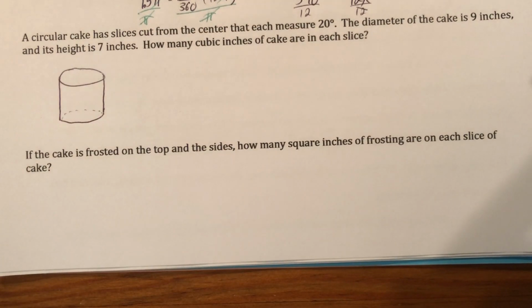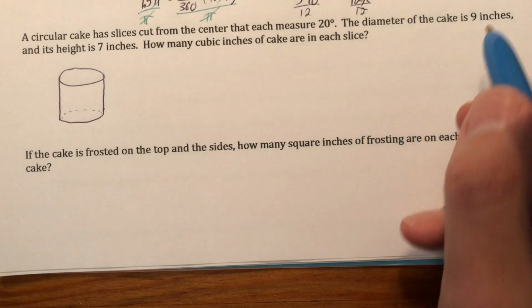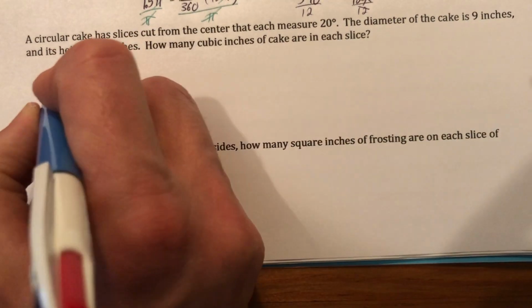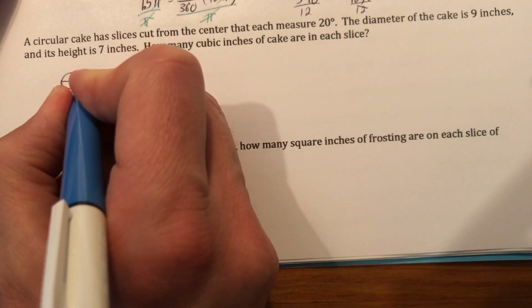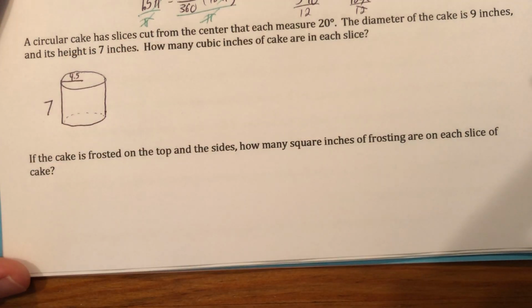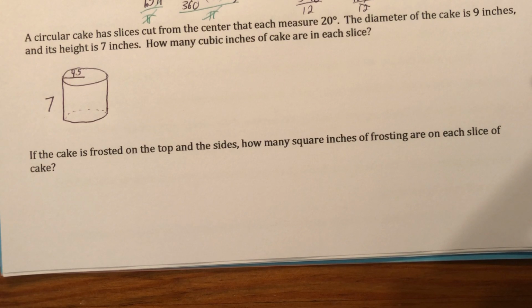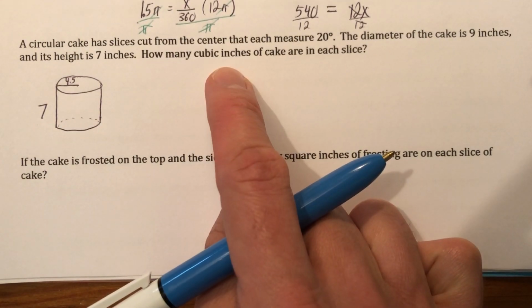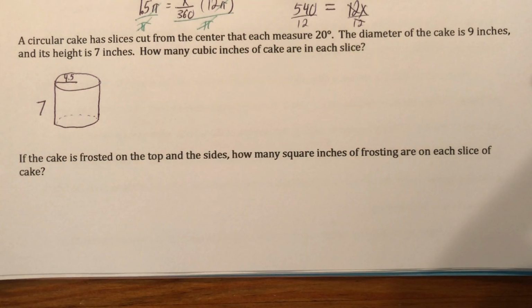So that is what my cake looks like. And the diameter of the cake is 9 inches, and its height is 7. So this is 7. And the diameter is 9, which really means the radius is 4.5. And so then how many cubic inches of cake are in each slice? I don't know. Hold up just a second. Cubic inches? Now, why am I not dealing with area and arc length and like what's the deal here?